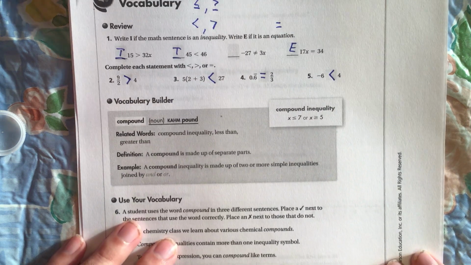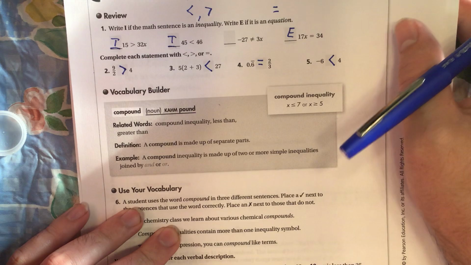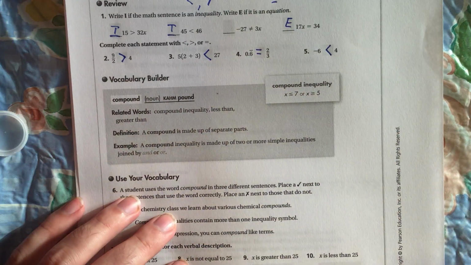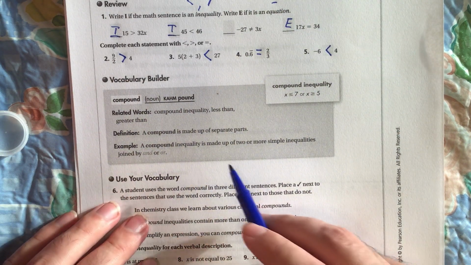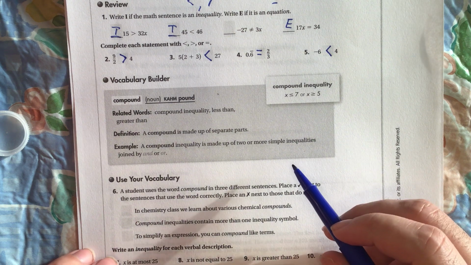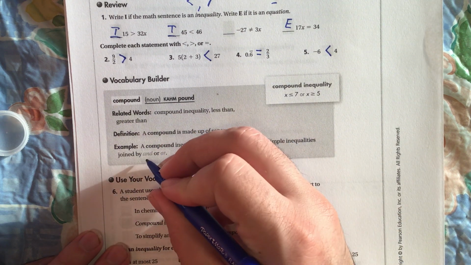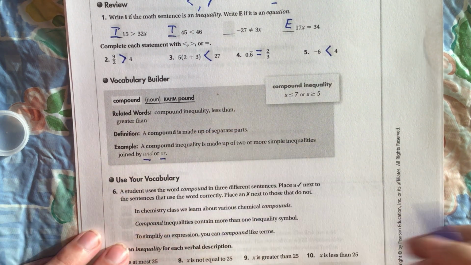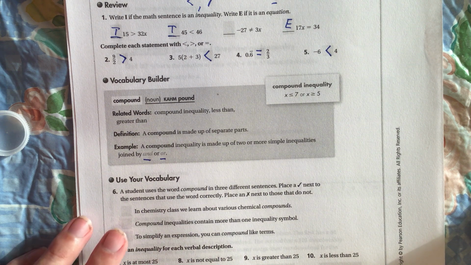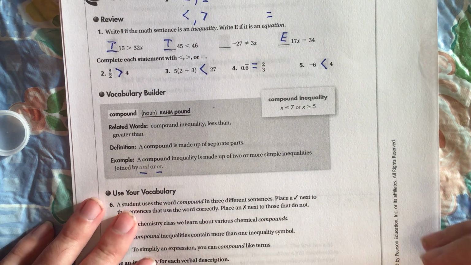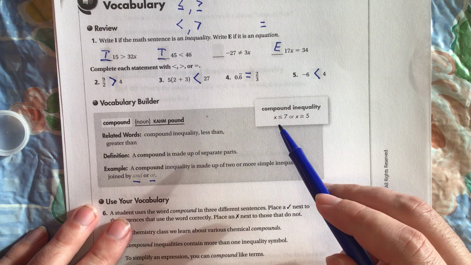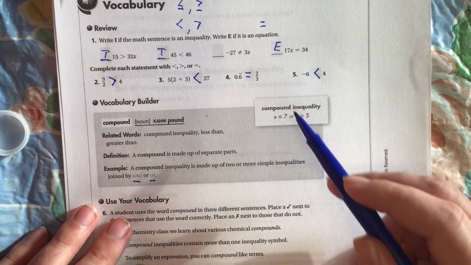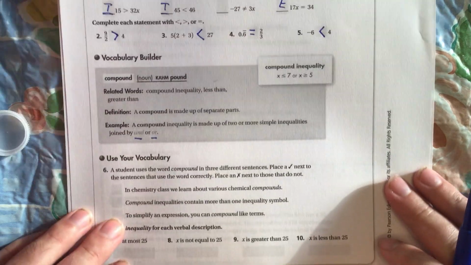Okay, moving along. A compound is made up of separate parts. A compound inequality is made up of two or more simple inequalities joined by an and or an or, if you can read that. So not only will we be looking at inequalities today, but we'll look at compound ones. Like there'll be two inequalities in sort of one sentence.